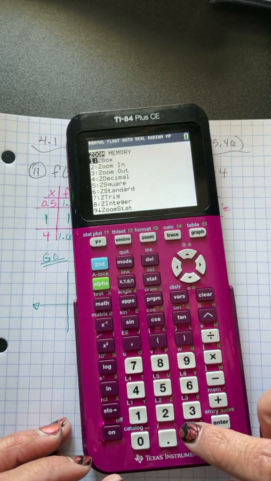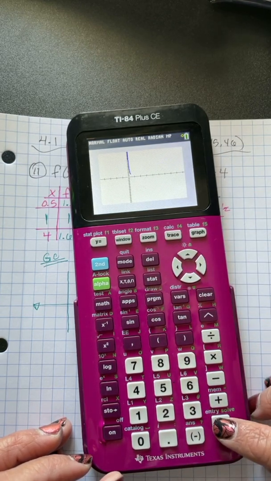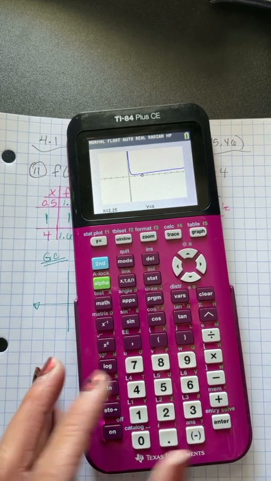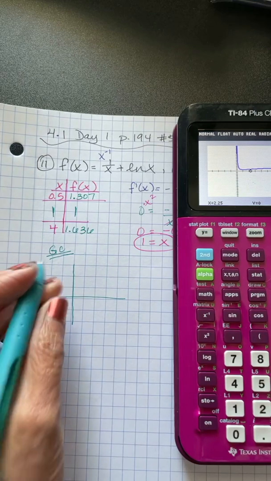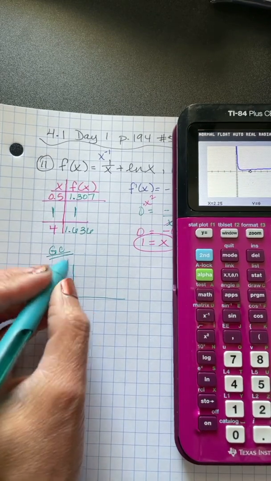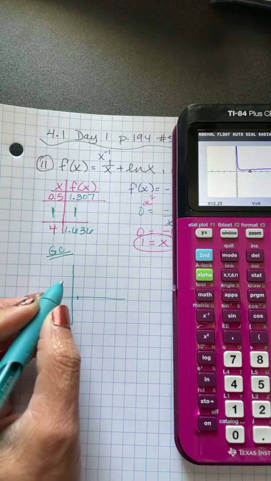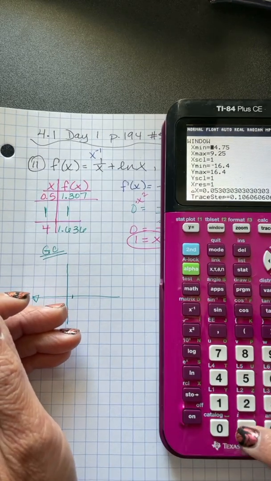I want to zoom out a little bit. I want to see more of the graph. Okay, yeah, that definitely looks exponential. All right, so since I know that this is what's happening on this graph, from 0.5, let me go back to the interval.